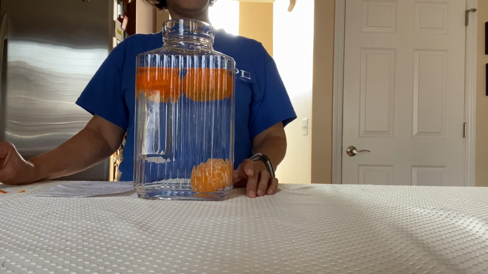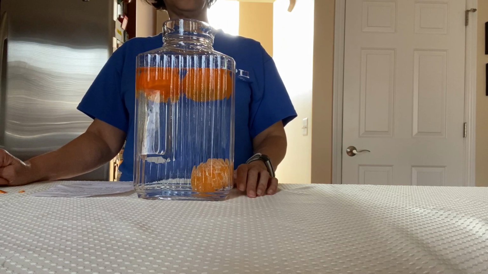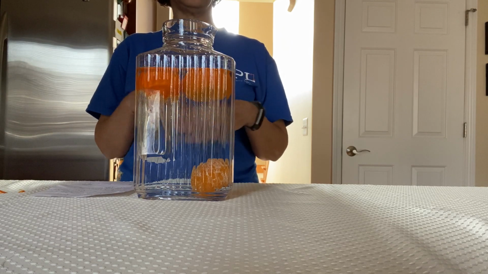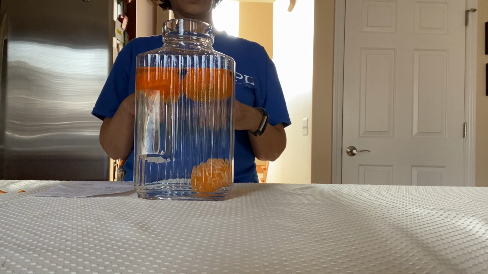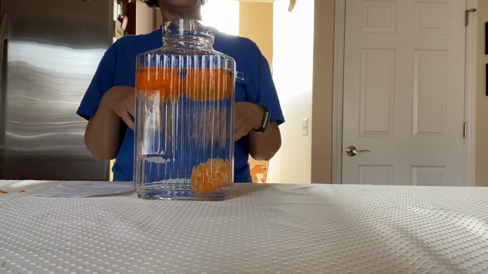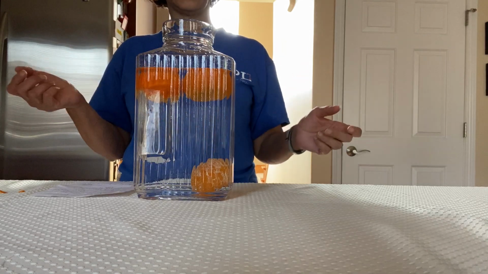So the mandarin peel is like a life jacket. See, the whole mandarin is like a person wearing a life jacket. The peel of the mandarin is filled with pockets, air pockets that help the mandarin float. Just like a life jacket.